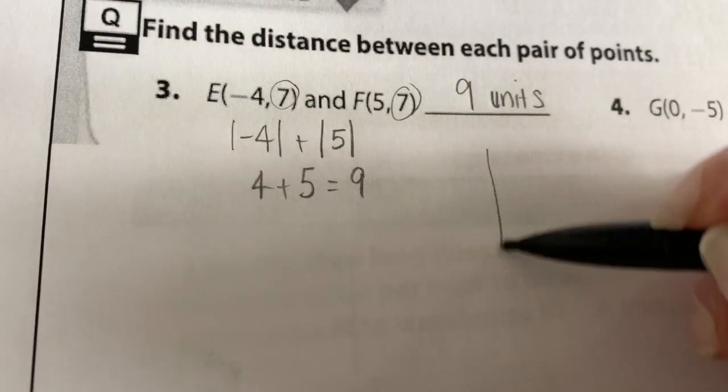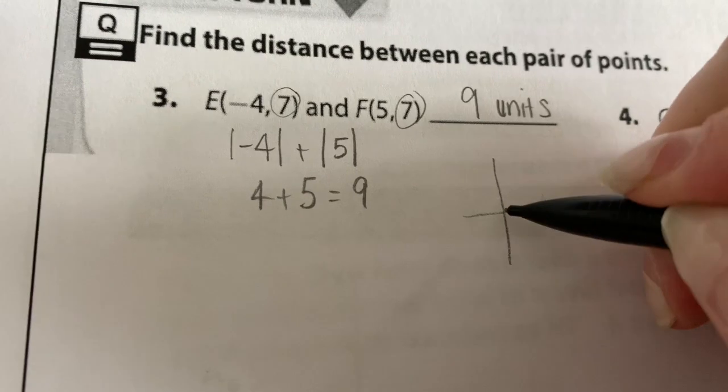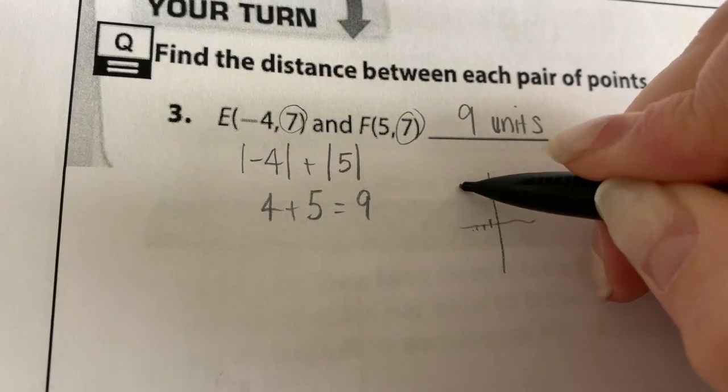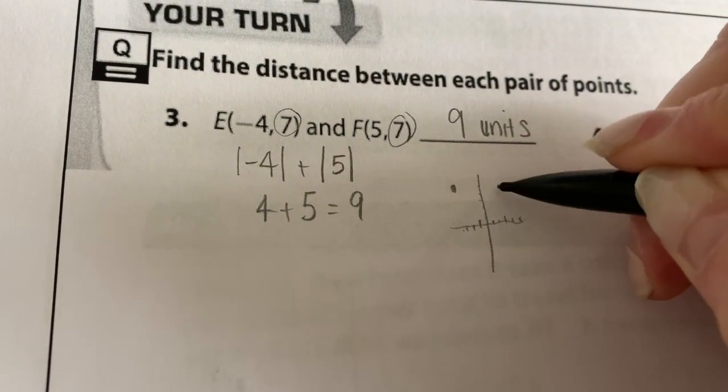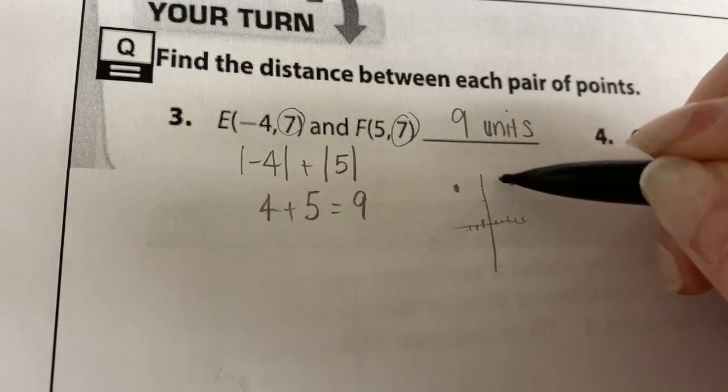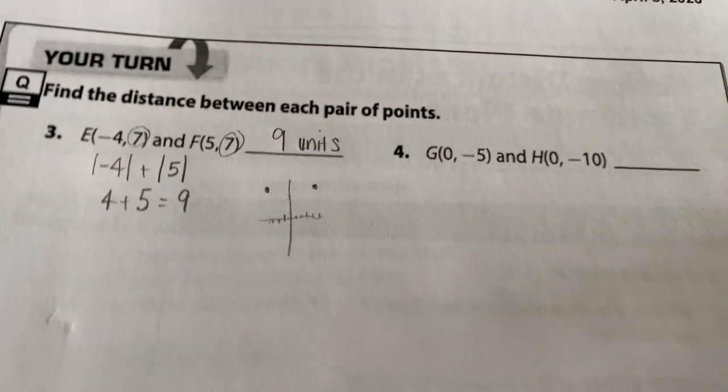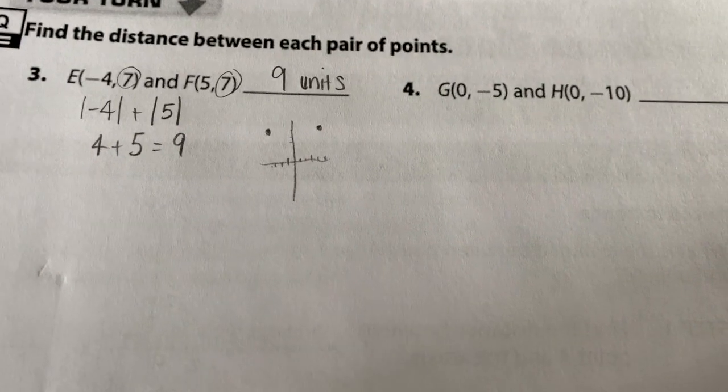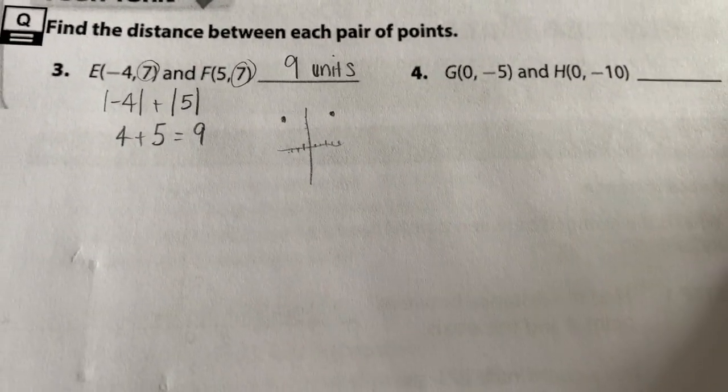If you need to take a second to sketch this out so you can see, oh, (-4, 7) and (5, 7), okay, and you can see that they're on opposite sides of the axis, okay? But really the key is just to see if they're the same sign or not, pretty much.